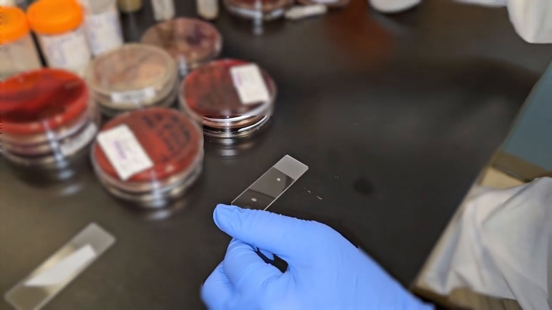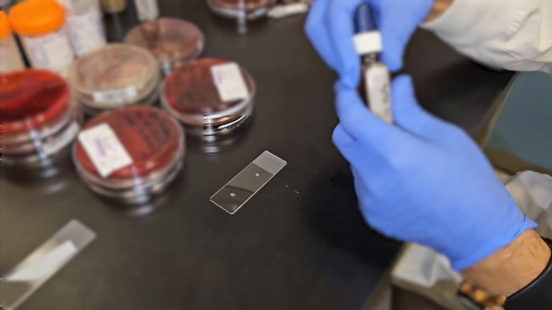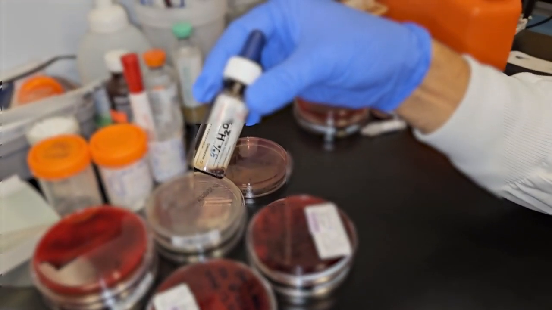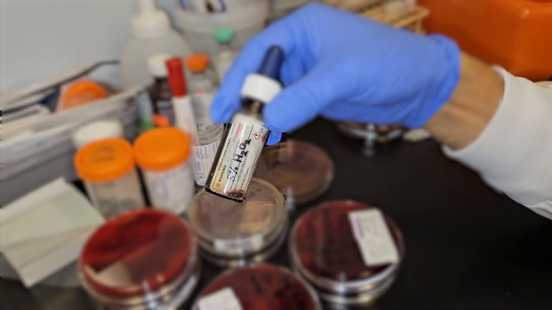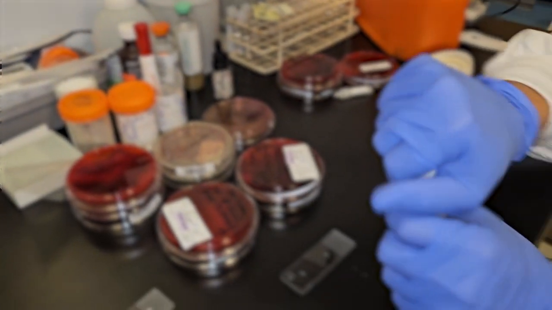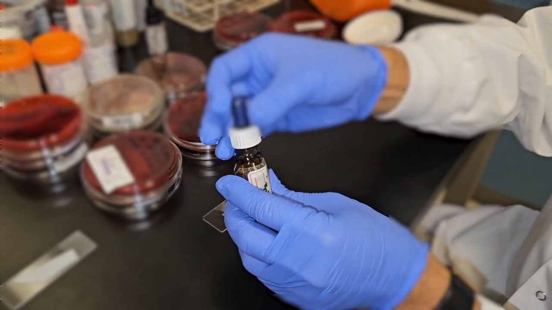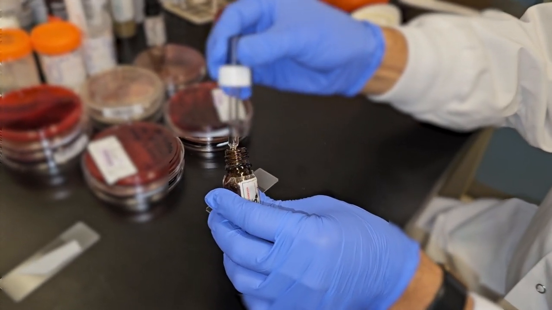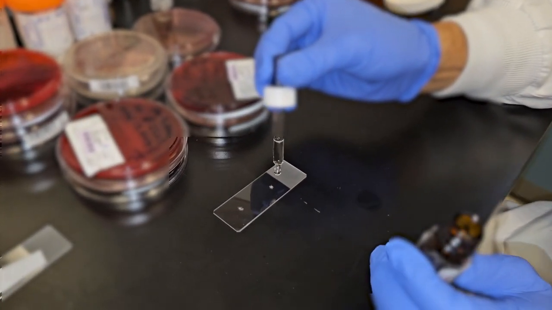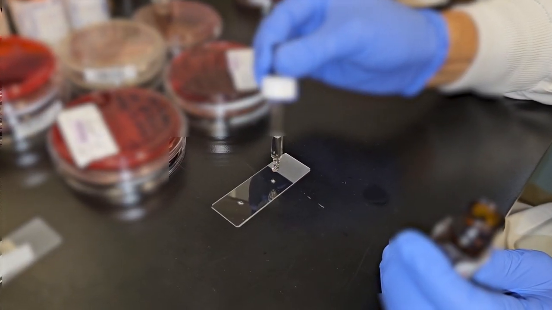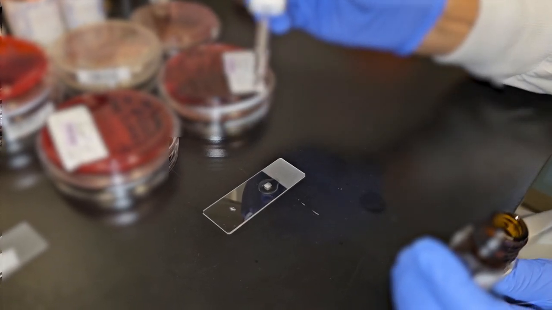So these are my two test bacteria. Now it uses 3% hydrogen peroxide (H2O2) solution. So I need to drop it on the colony. That's what I'm going to do now. This is a ready-to-use media reagent, stable at room temperature. I'm dropping it on the top of the colony on the slide.